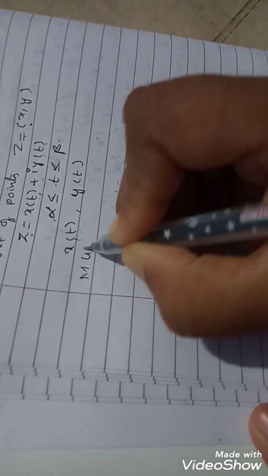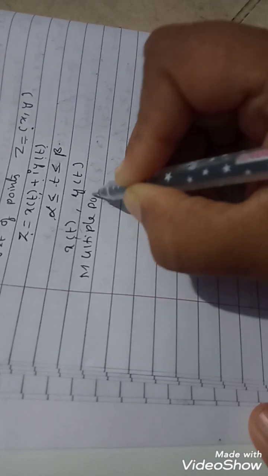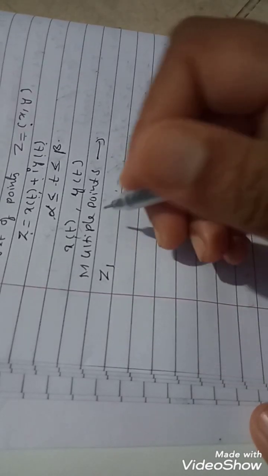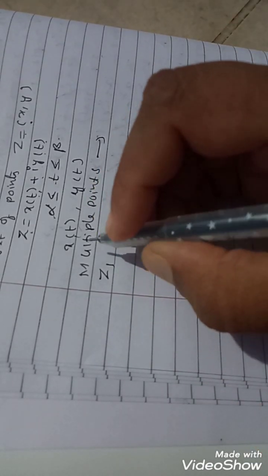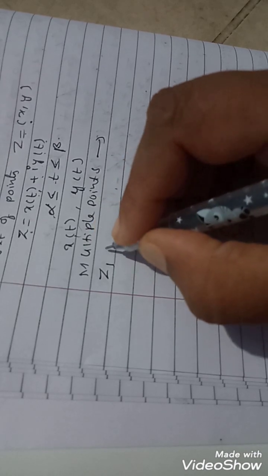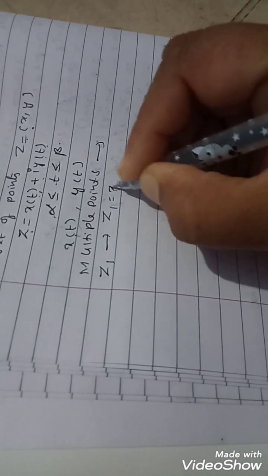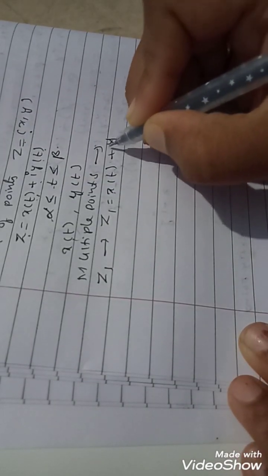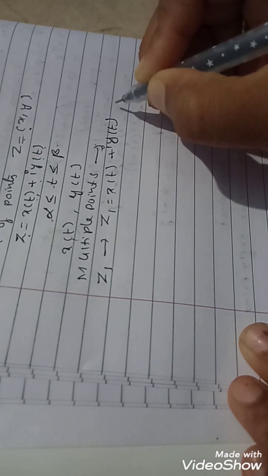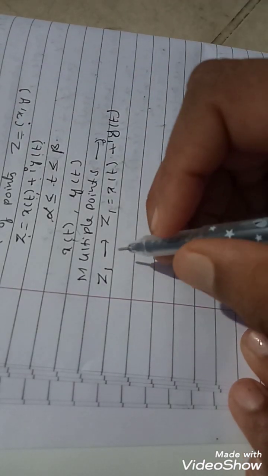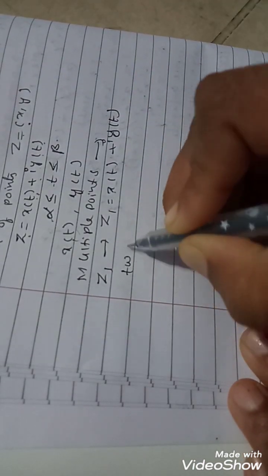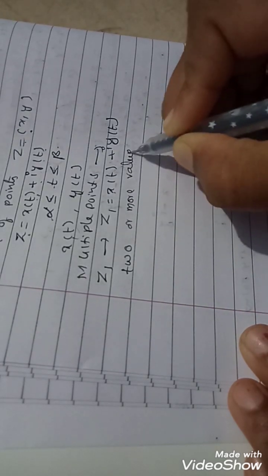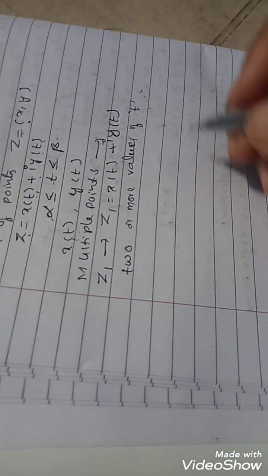Similarly, multiple points. Now a point z1, it is said to be a multiple point of an arc if the equation z1 equal to x of t plus i y of t is satisfied by two or more values of t in a given range.